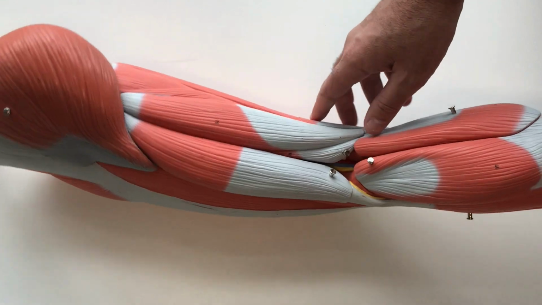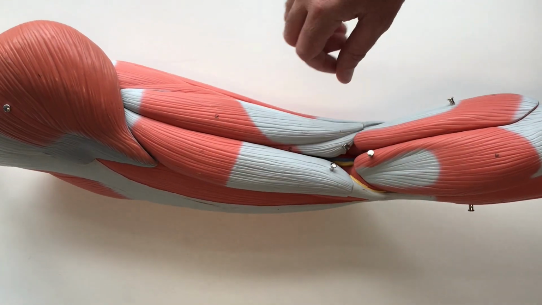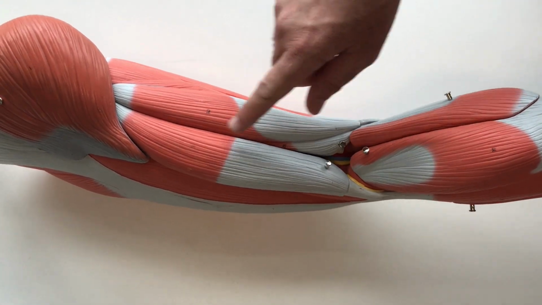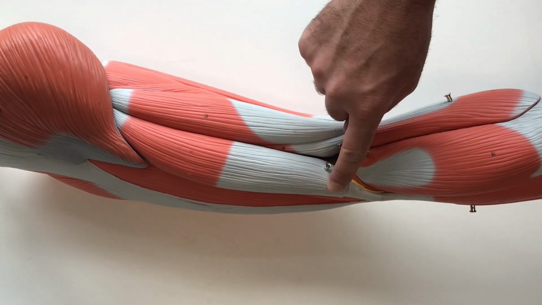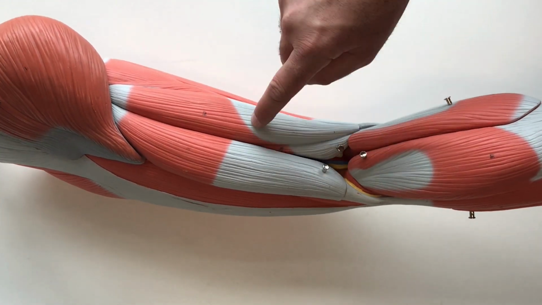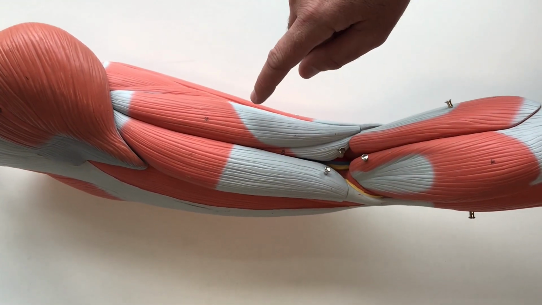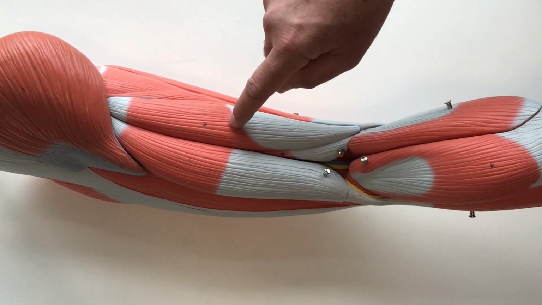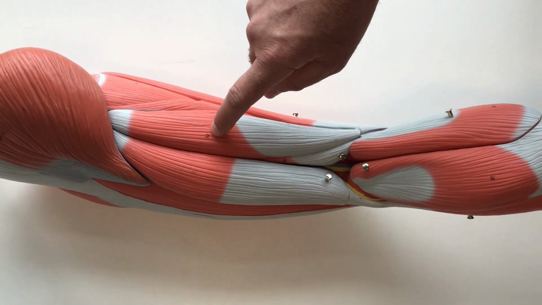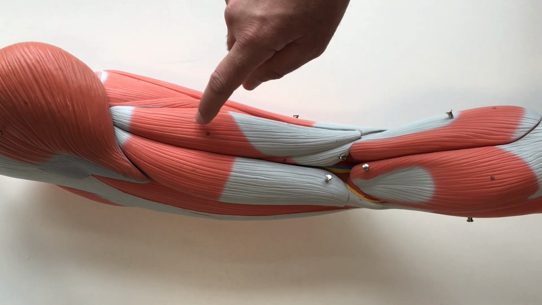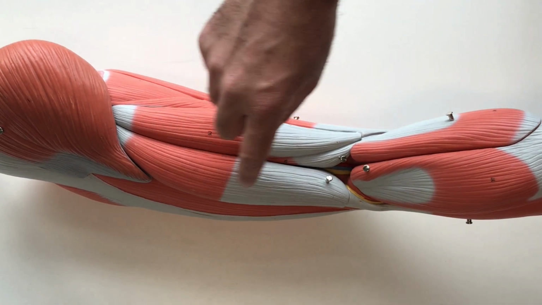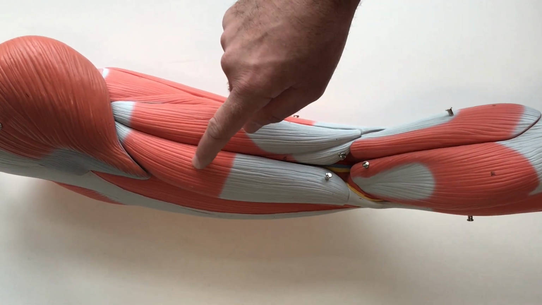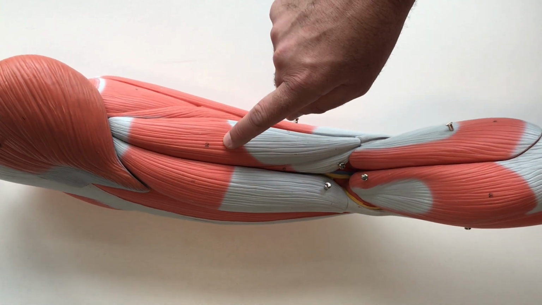On the back of the leg, we've got the hamstring muscle group. The hamstrings consist of 3 muscles: the biceps femoris, this one on its own, and then there's one on top of the other here called the semimembranosus and semitendinosus. The way to remember that is the tendinosus, we've got that T in there, semitendinosus, T for top. So 3 muscles make up the hamstring muscle group: the biceps femoris, semimembranosus, and semitendinosus.